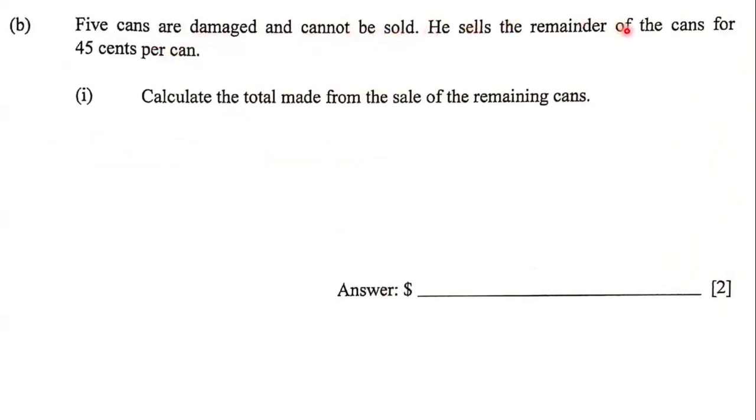He sells the remainder of the cans for 45 cents per can. Calculate the total made from the sale of the remaining cans. And so what do we have? So we had 40 cans, right? He had 40 cans of tuna, but 5 of them are damaged and they cannot be sold. So that means he cannot sell them. So he has 40 minus 5. So we subtract, and so we say 40 minus 5, which gives us 35. That means that there are 35 that he can sell.